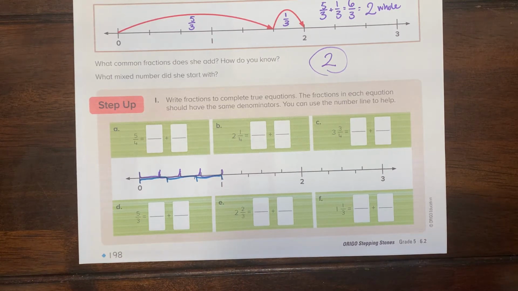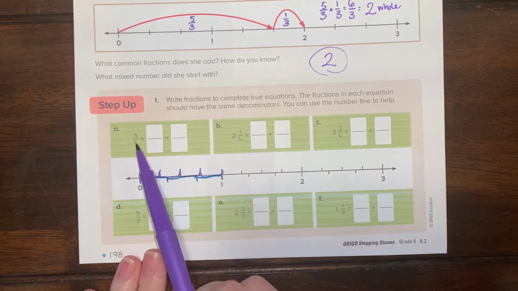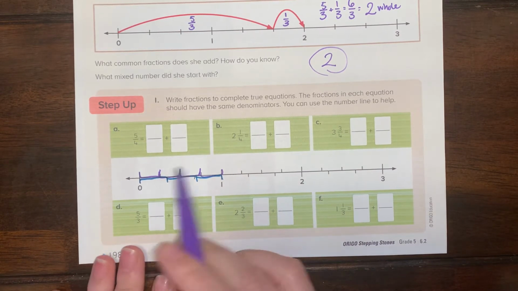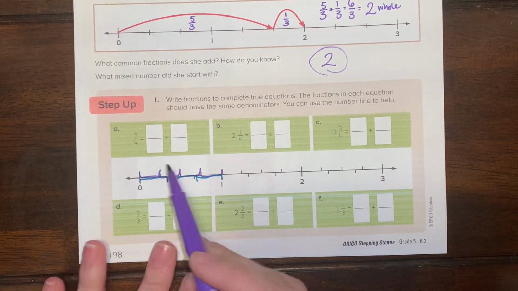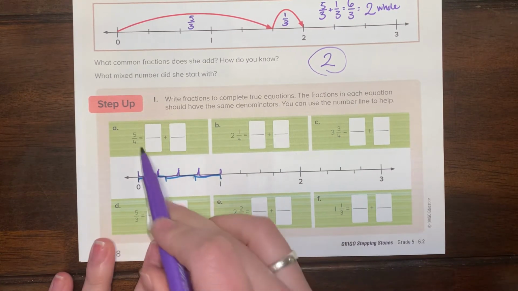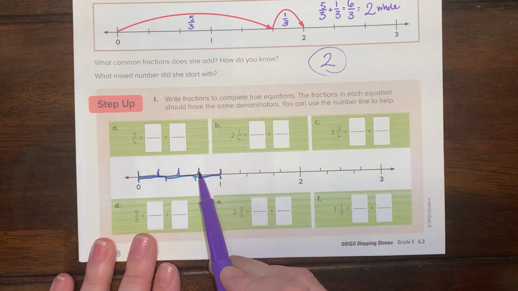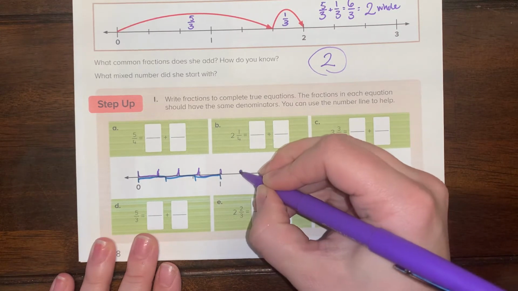Okay, so what we're going to do is write 2 fractions so that it equals 5/4. And we're going to use the number line here to show how we're going to get to 5/4. Let's see. I need to get to 5/4. So let's count. 1/4, 2/4, 3/4, 4/4, and 5/4. So I need to get to here.